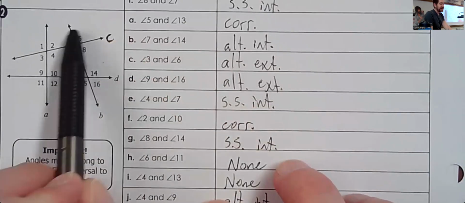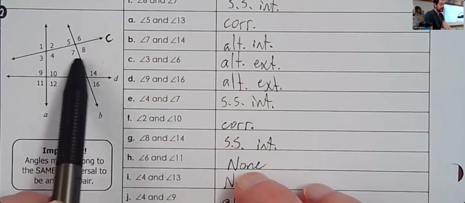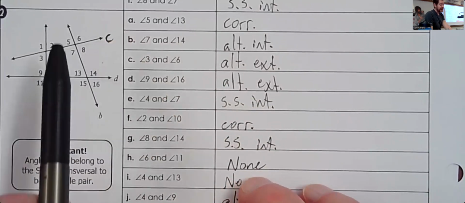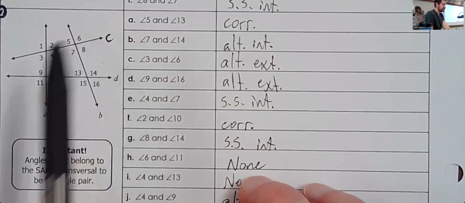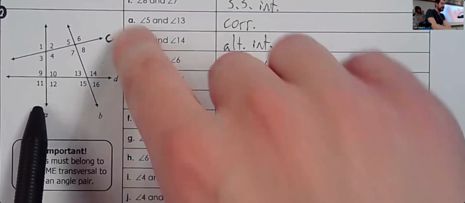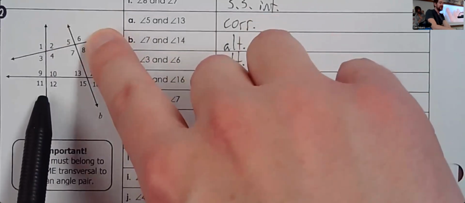Angle 6 could only have a relationship with any angle right here, or 1, 2, 3, and 4, or 13, 14, 15, and 16. Angle 6 cannot have any angle relationship with 9, 10, 11, or 12 because they are on completely different intersecting lines, which means they do not share a transversal.